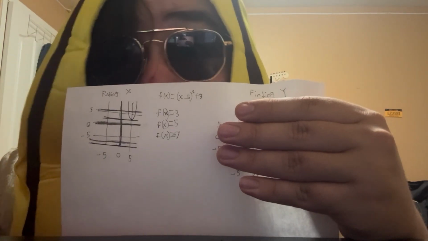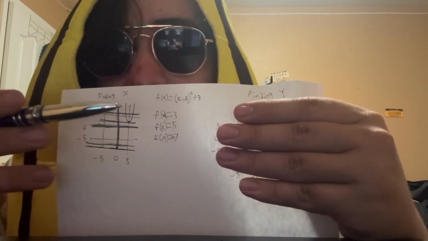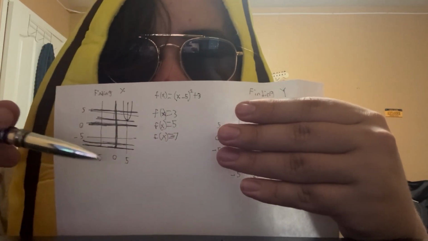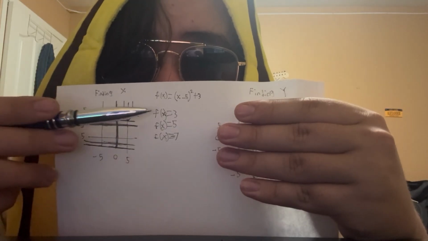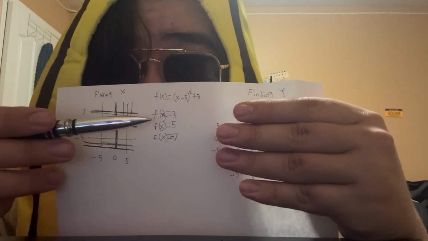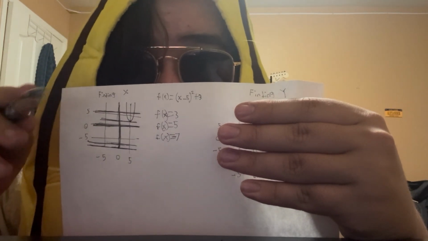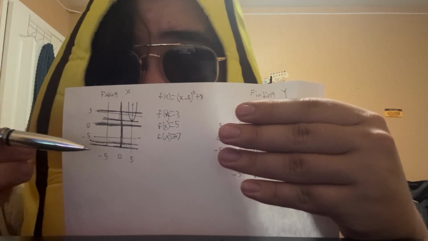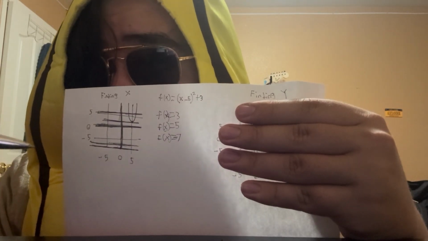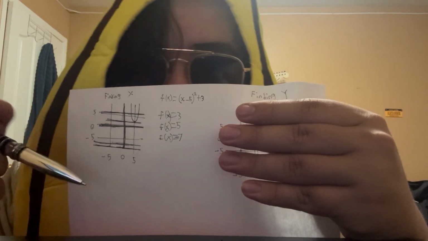So, moving on, we're going to be finding x now. Finding x is very similar to finding y, obviously, but instead, wherever we have a y value, we are going to be drawing a horizontal line. Why a horizontal line? That's very simple. That's because x represents the horizontal axis. So in order to find x, we have to draw a horizontal line.